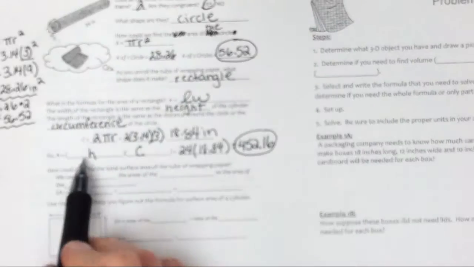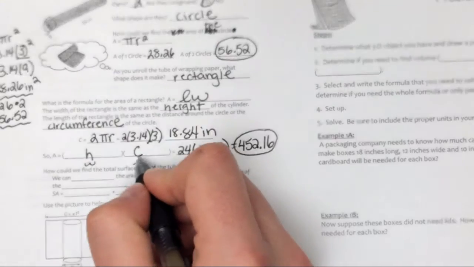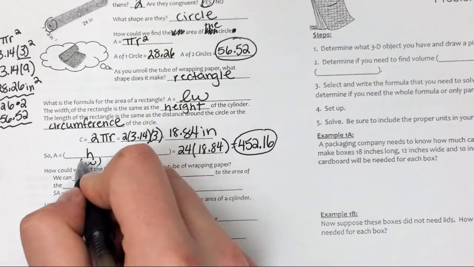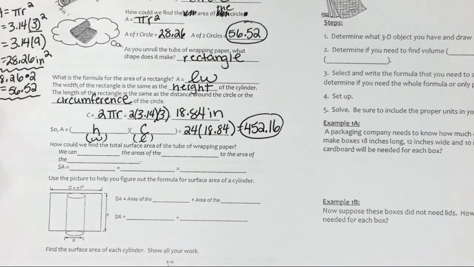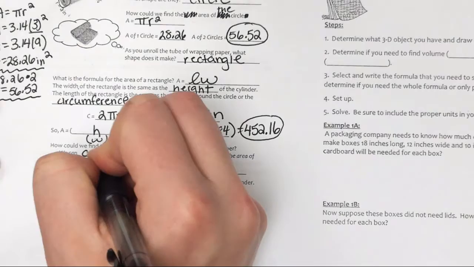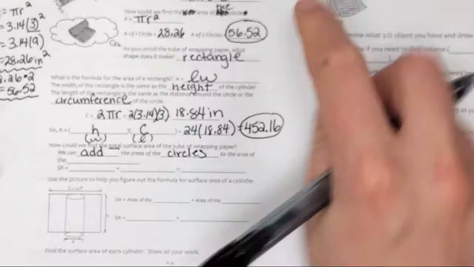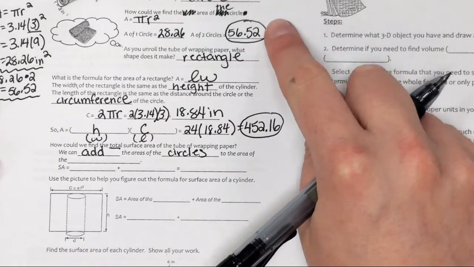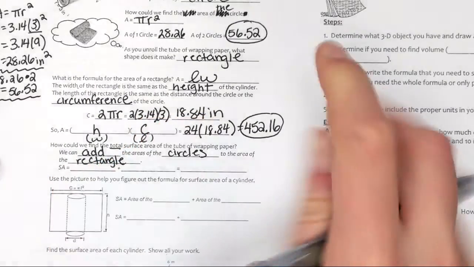Again, length times width. Remember, height was the same as the width, and the circumference was the same as the length. So it's really the same formula. We're just kind of renaming the pieces. All right, so how can we find the total surface area of the tube of wrapping paper? Well, total means add. So we're going to have to add the areas of the circles, which we found up here, to the area of the rectangle that we found right here.